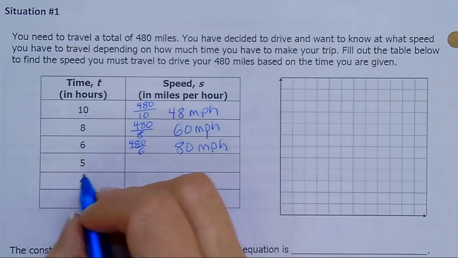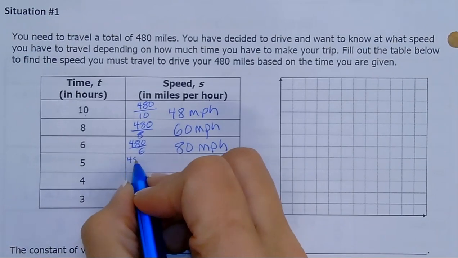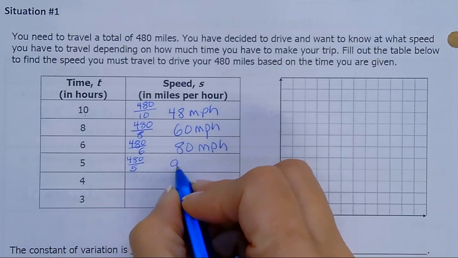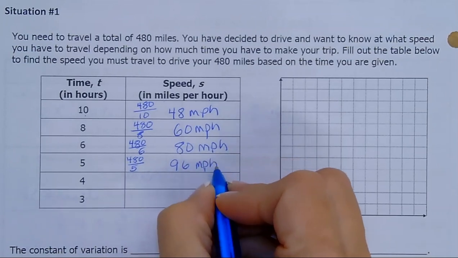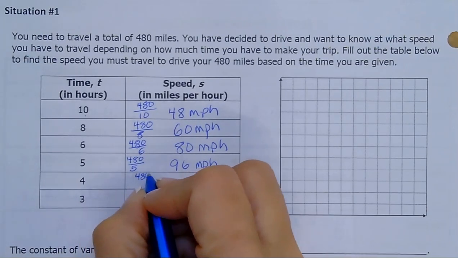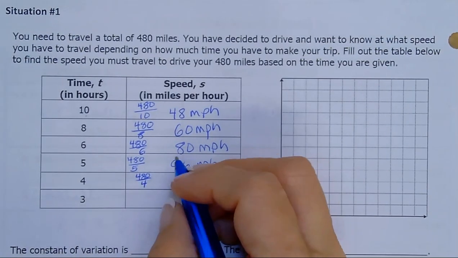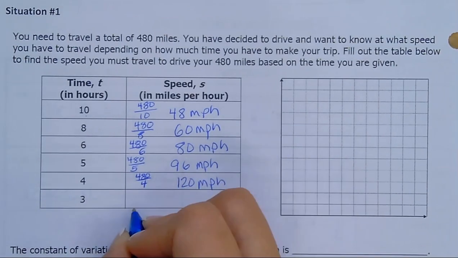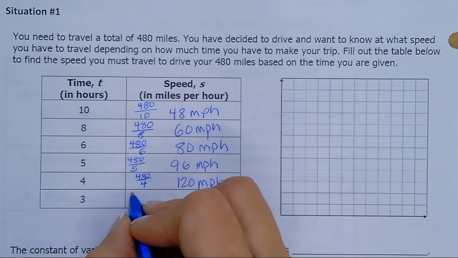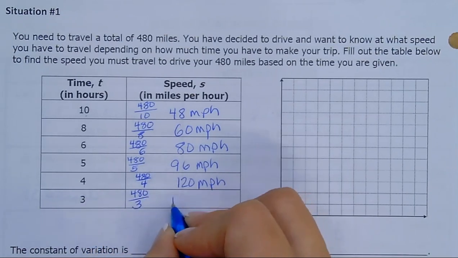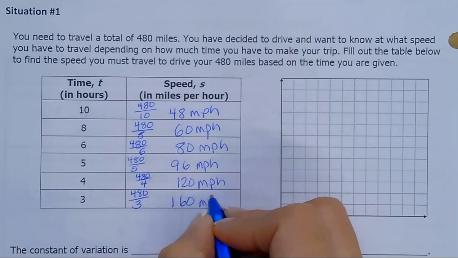Okay. If I want to go 480 miles in 5 hours, I'm going to be going 96 miles per hour. So we're on a test track or something, I guess. And if I want to go 480 miles in 4 hours, I must be going 120 miles per hour. We're now on a rocket ship or something. Okay, 480 miles in 3 hours. We are now going 160 miles per hour.